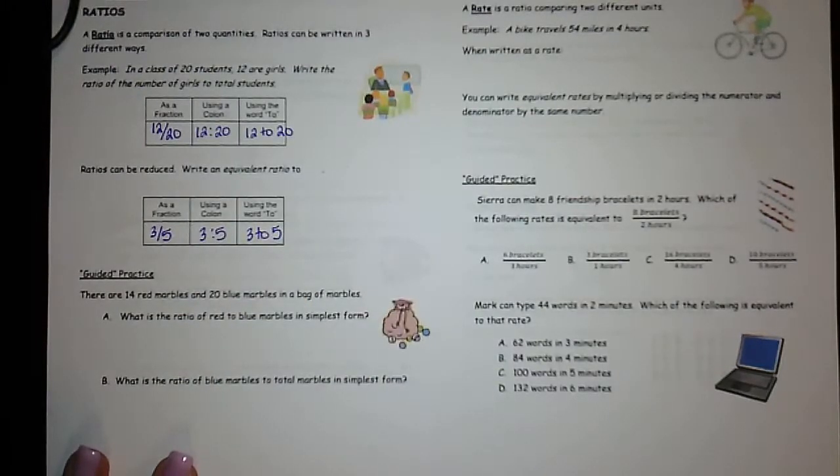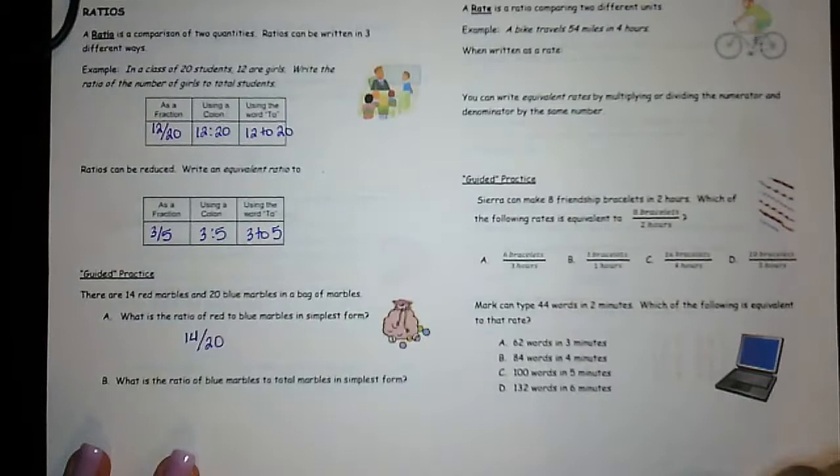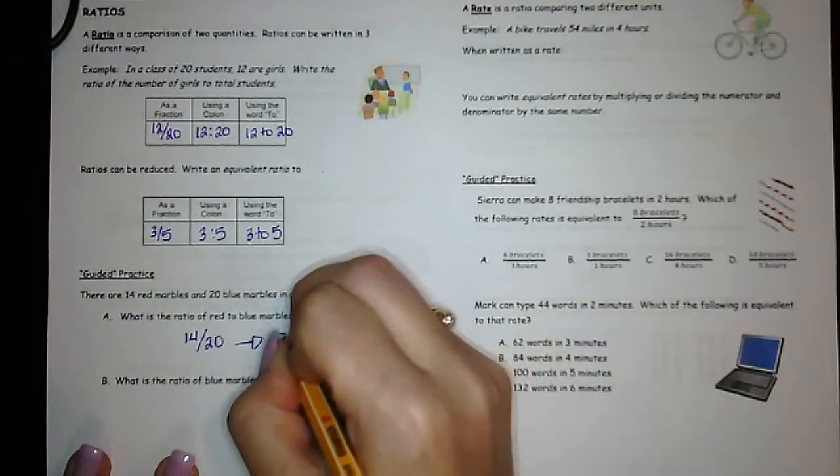One example: there are 14 red marbles and 20 blue marbles in a bag of marbles. What is the ratio of red to blue? So we have 14 red marbles to 20 blue. And then reducing that gives us 7 to 10.